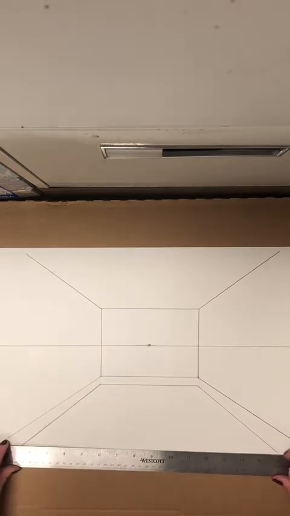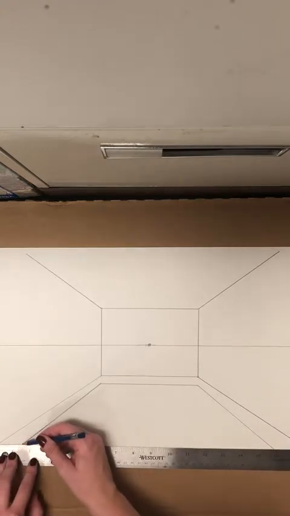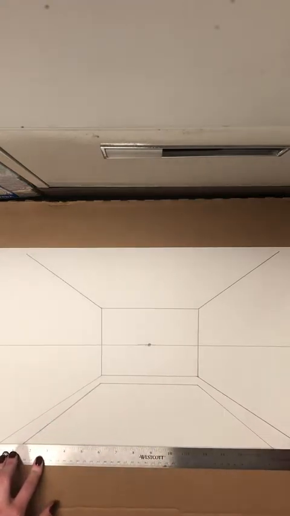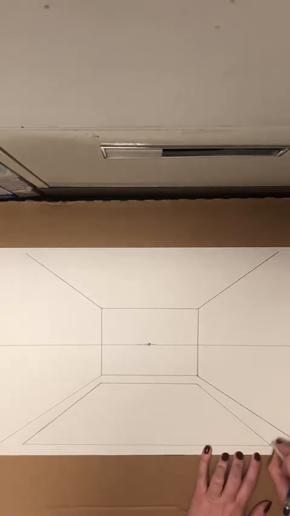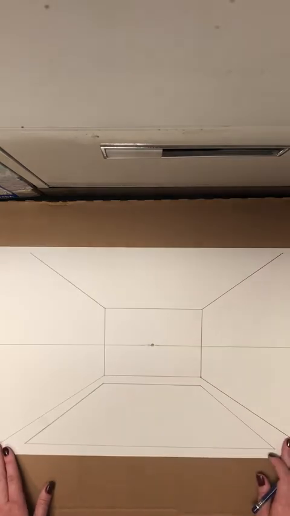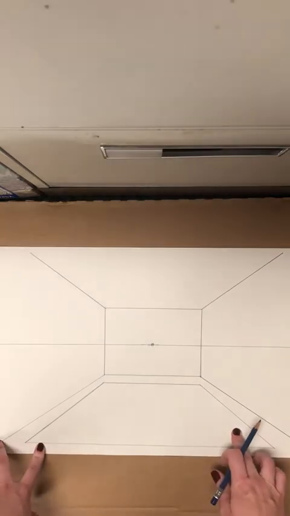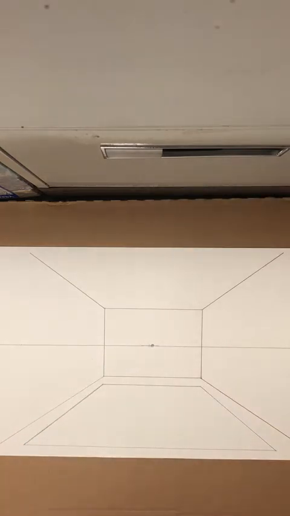This is a very large rug, but that's okay. Okay, and then I would just erase the excess off. Okay, so now I've got my rug. Again, I didn't really make everything even. You will want to make sure everything's nice and neat and even on yours because you're going to be spending a lot more time on yours.